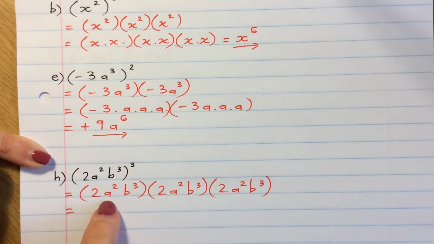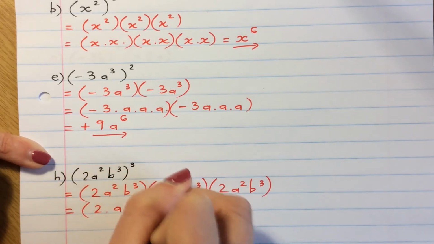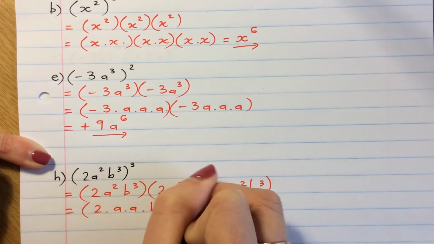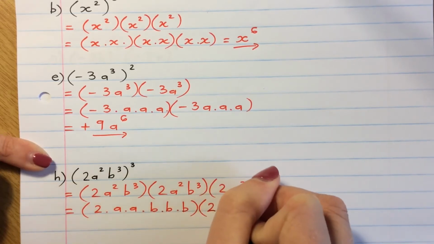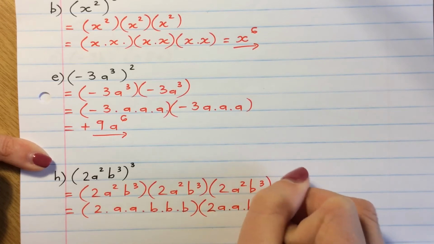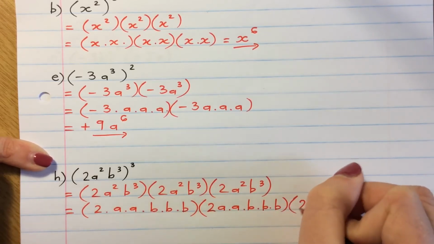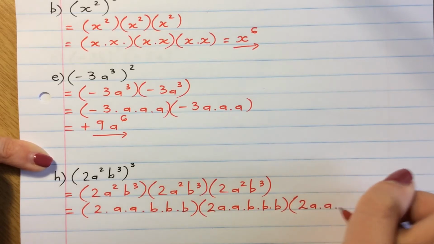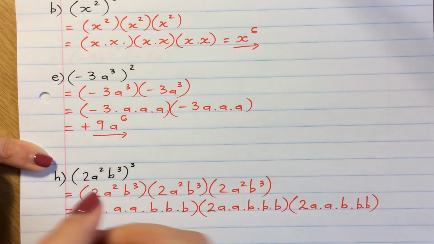Okay, now we've got to go and expand these variables. So we're going to have 2a times a, and then I've got 3 little b's to write down. Okay, and again, 2a times a, b times b times b. Last one, 2a times a, b times b times b.